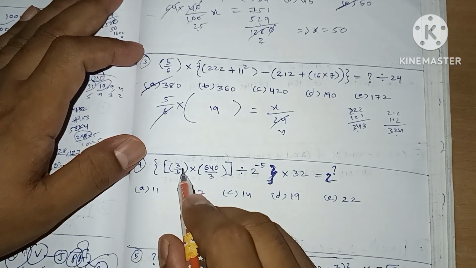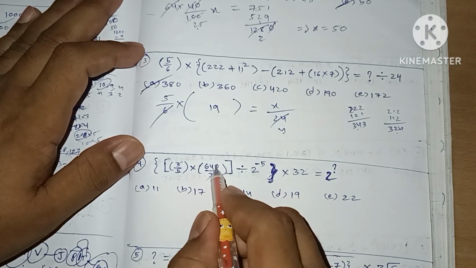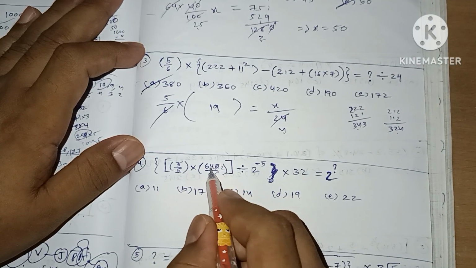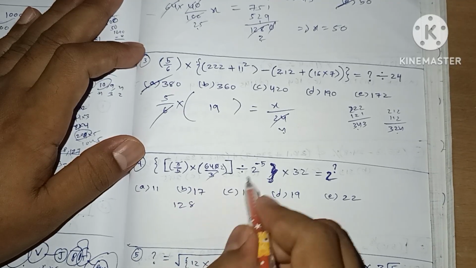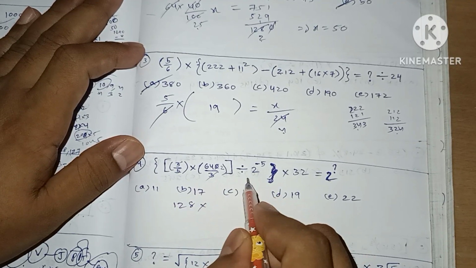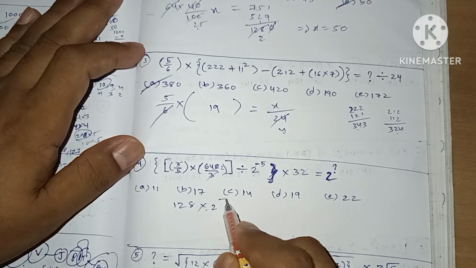Next, fourth one, here 3 and 3 cancels, 5 and 0 cancels and into 2. 64 2 times will be 128 divided by 2 power minus 5 means into 2 power 5.